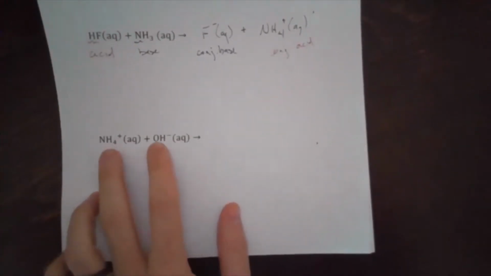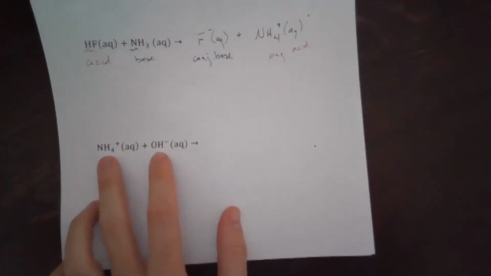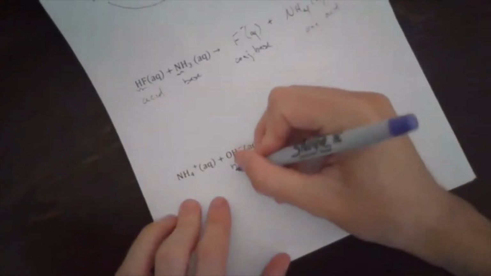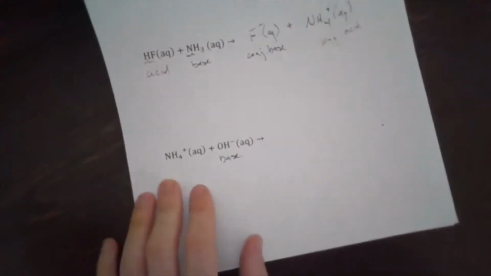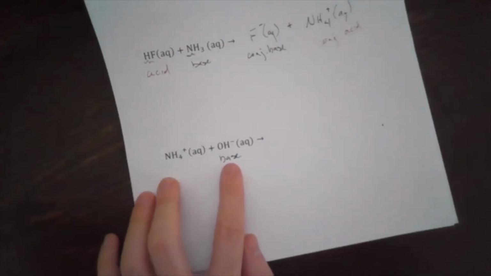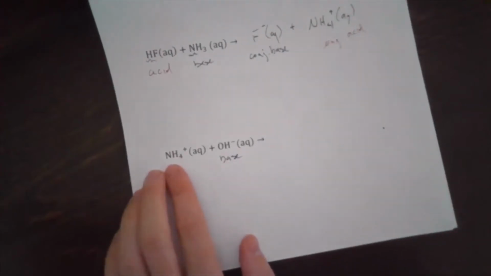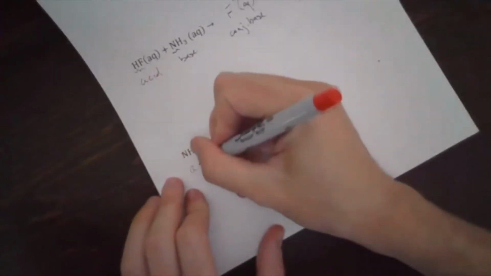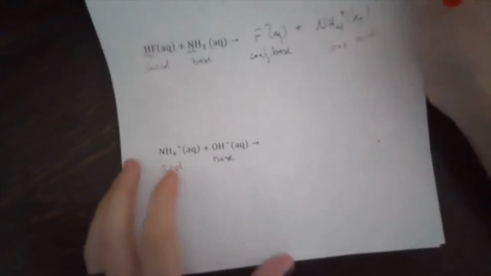So now I got NH4 plus and OH minus. And so again, whenever I see OH minus, that has to be the base. That just straight up always is the base. This has to be the acid then. One of your reactants is the base, the other one has to be the acid.